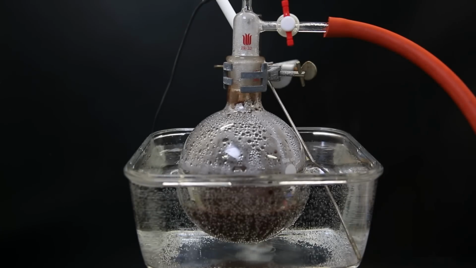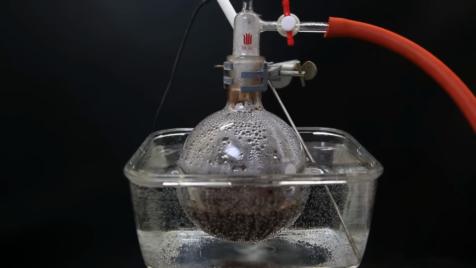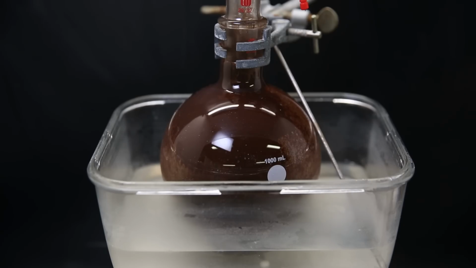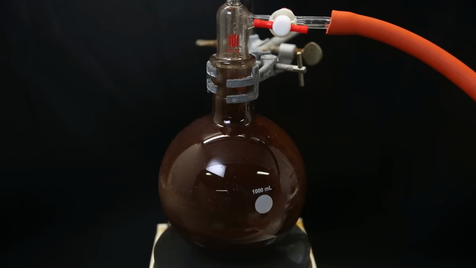I left it running for about a week and the consumption was really slow, but it was definitely doing something. After this time, I became tired of it, so I decided to stop the reaction, even though it was still consuming acetylene. So I take away the water bath and let it cool down to room temperature. I then pump out all of the gas from the flask and let the air back in.